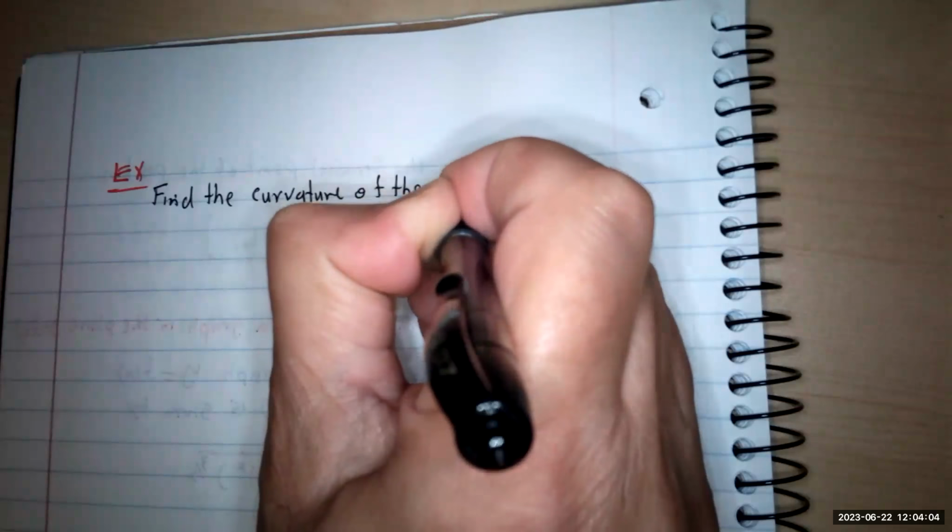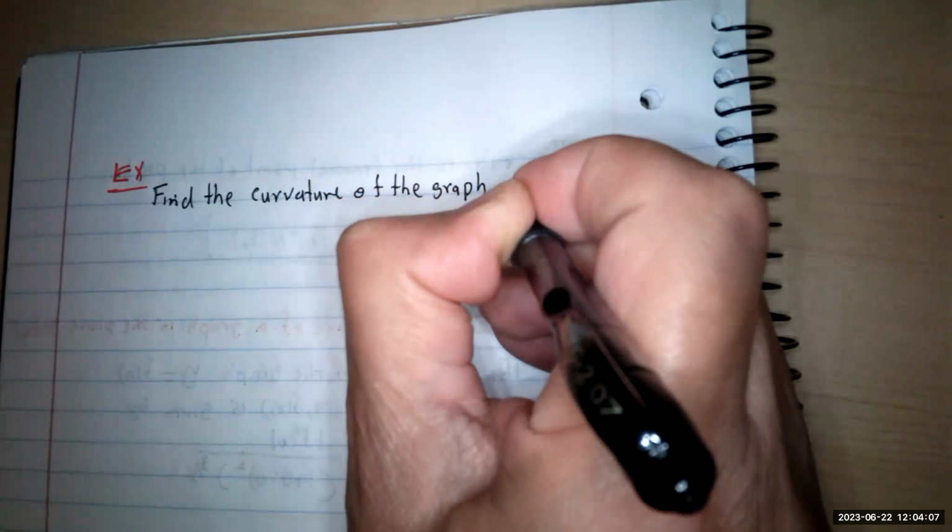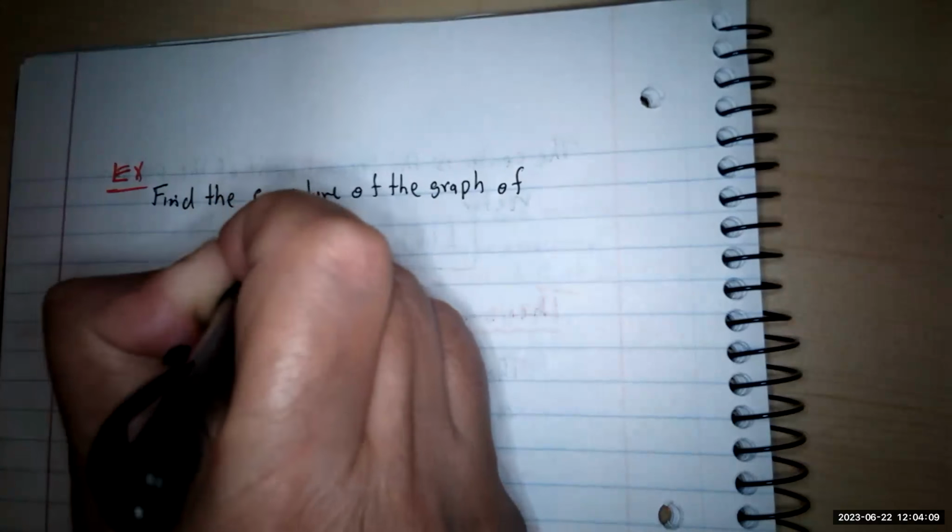Find the curvature of a classic function. Find the curvature of the graph of f of x equal to x cubed. The one I didn't do here for the accelerating curve, my function was sine x. That's why I didn't do it at that time. It's a classic function and you have the formula, so you need to find the first derivative and second derivative.